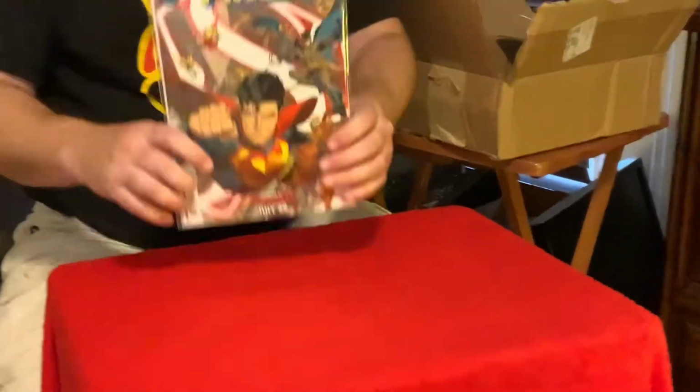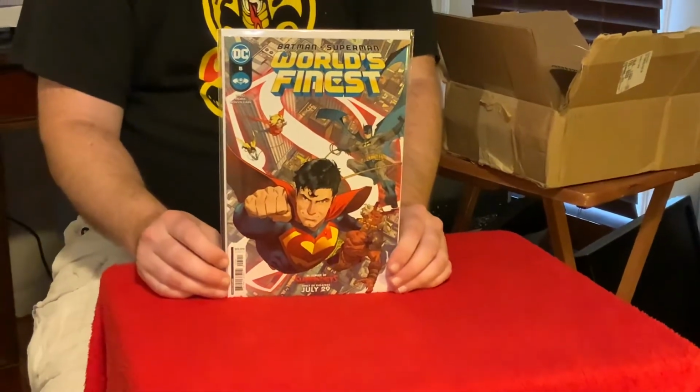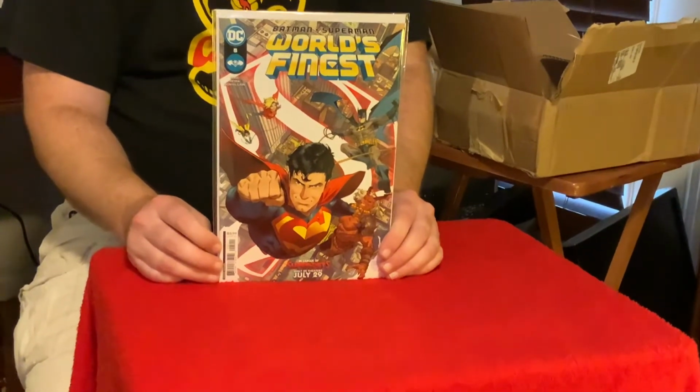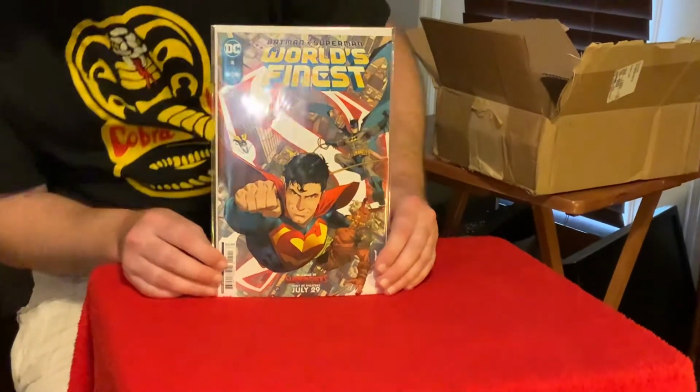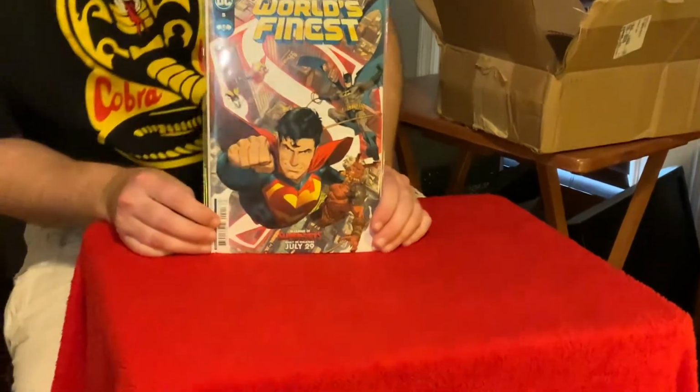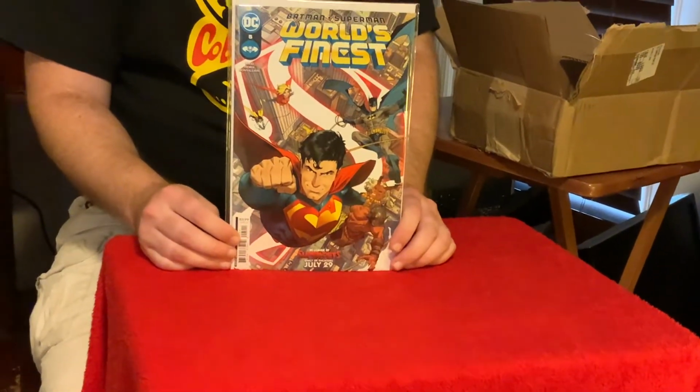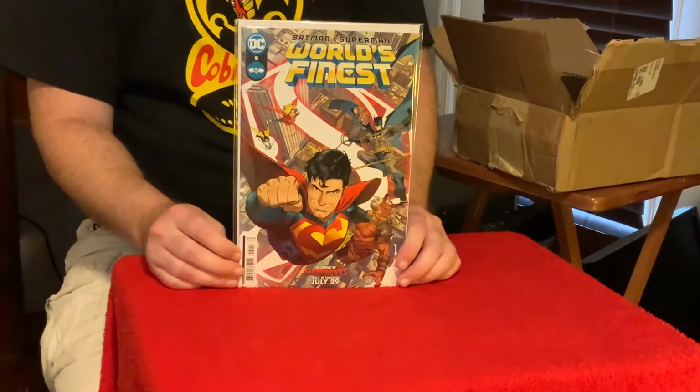Still with DC, the greatest team up in comics in my opinion, the latest issue of Batman Superman, World's Finest. Very good issue. It's a classic, almost a Silver Age book, honestly. It's a good versus evil, and that's really all you need in these stories. Issue number 5.